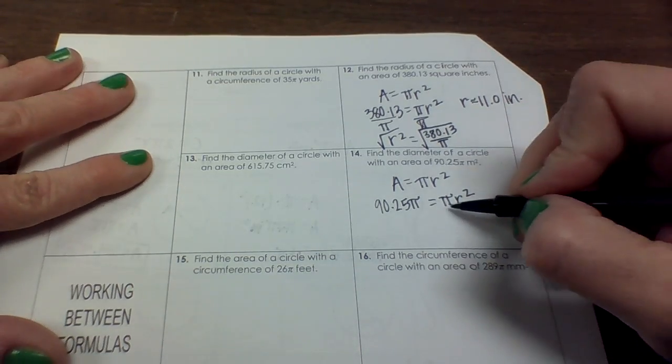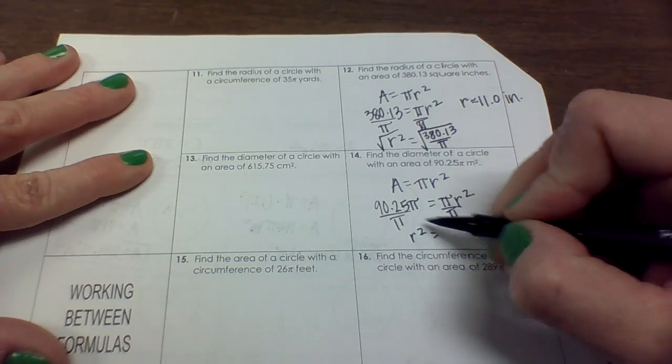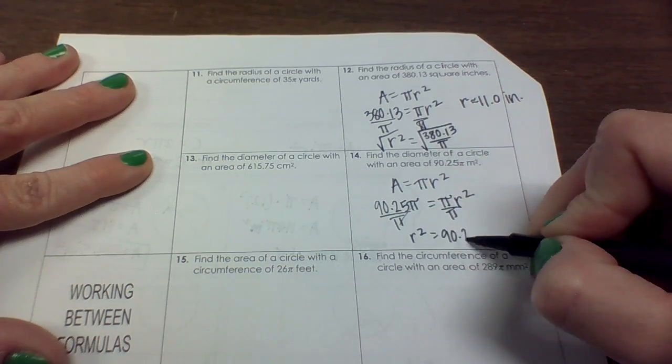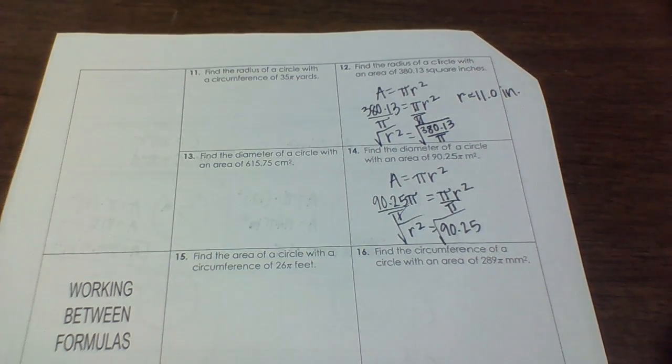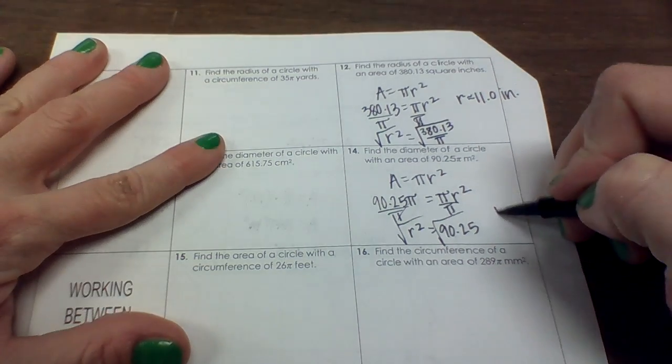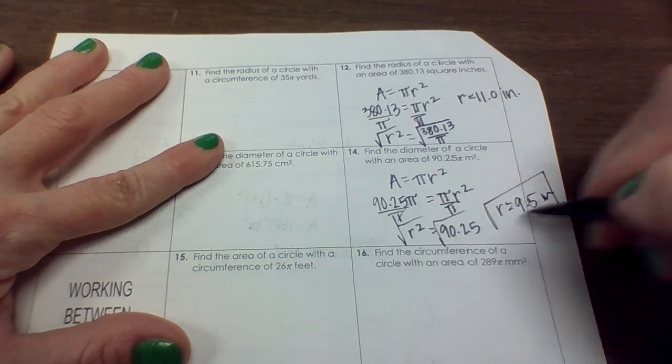All right. So divide by pi, divide by pi. So radius squared equals, that cancels, 90.25. And then you just have to take the square root of 90.25. So when I took the square root of 90.25, I got 9.5. So radius equals 9.5 meters.